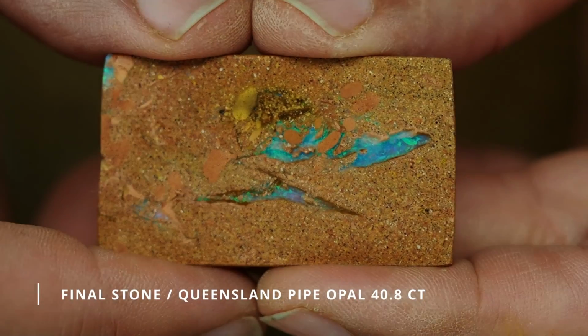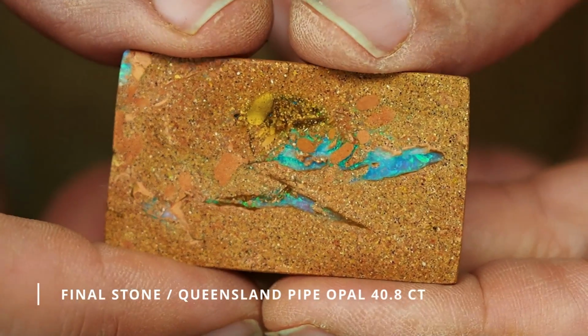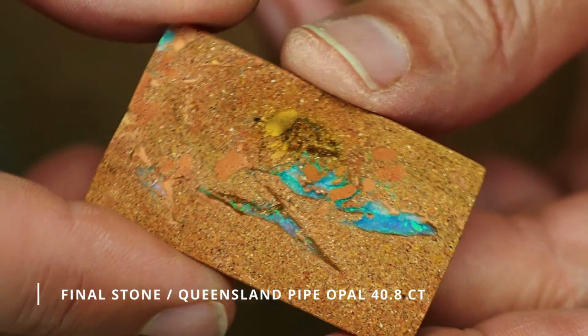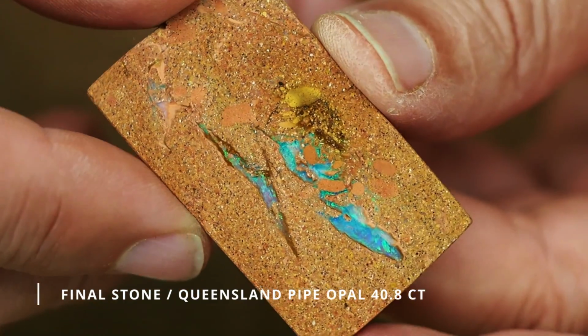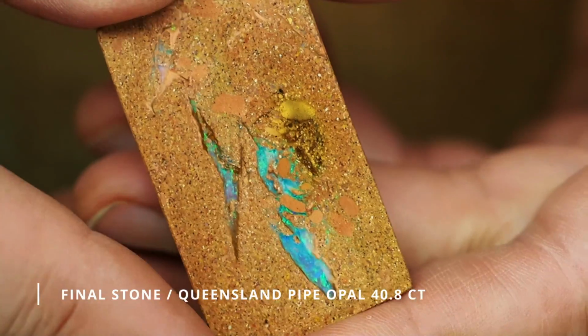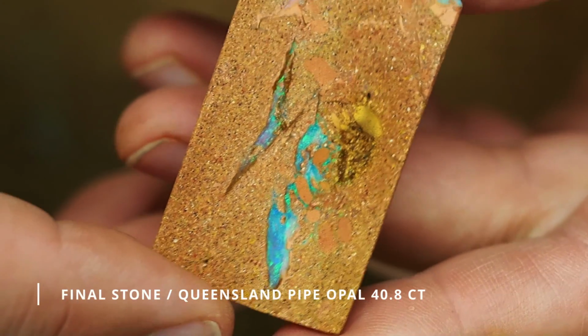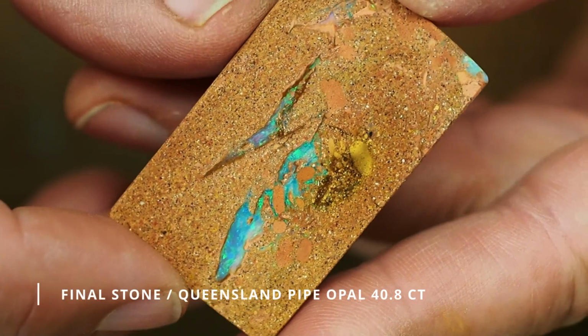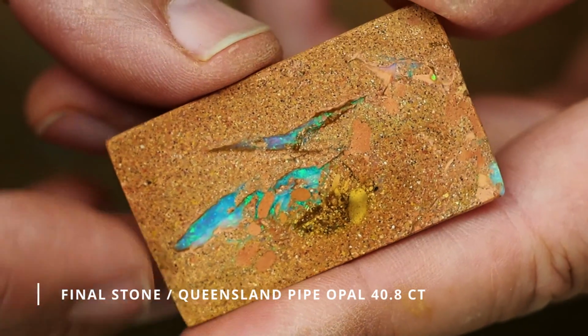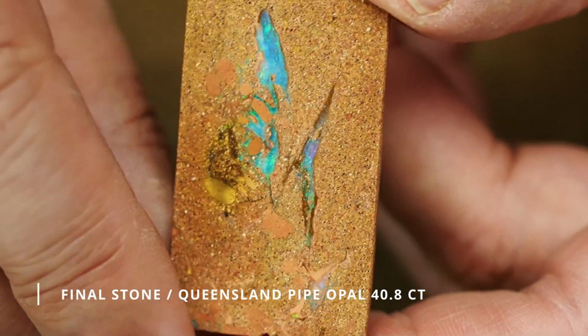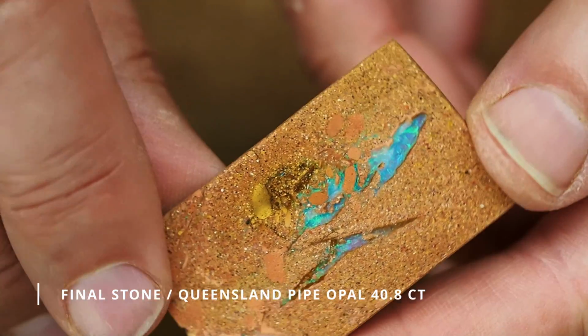Well, here we are. This is the final result. The last time you saw the stone was straight off the sander, and it would have had a slightly paler, slightly lighter look about it. It has a slightly richer look about it now, and that's primarily due to the fact that I've put it into the ultrasonic cleaner to knock out all of the loose particles of dust.